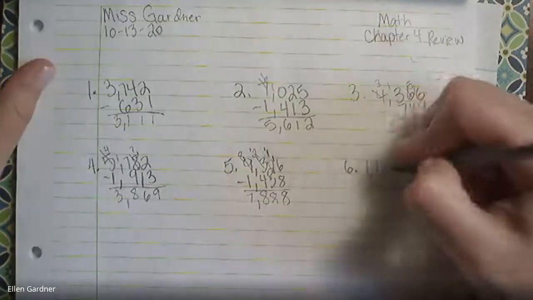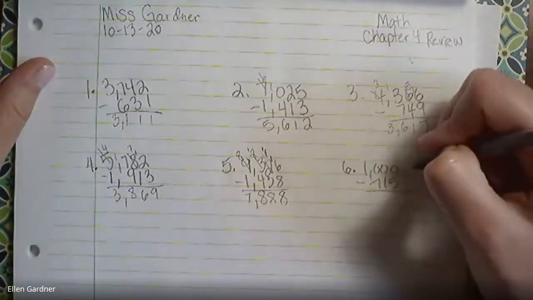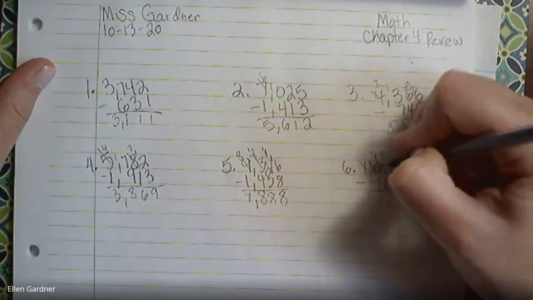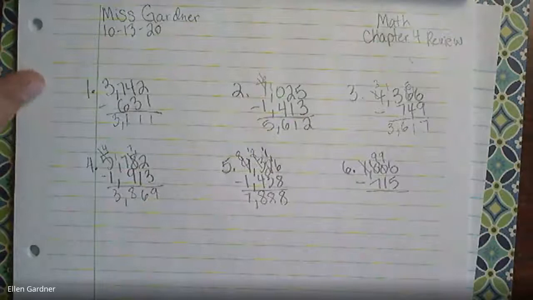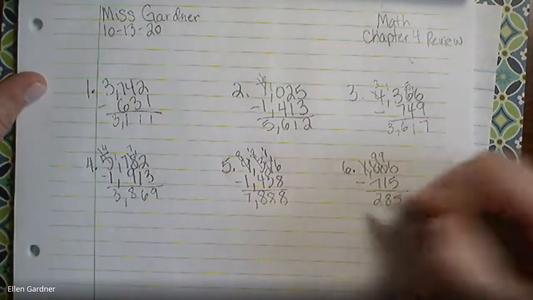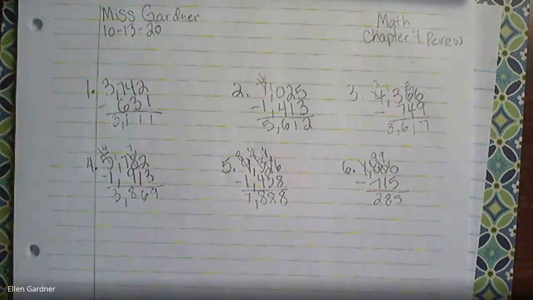Finally, we're going to subtract all the way over to get into the ones place. Your steps should look like that. And nothing left in that hundreds place, or thousands place. So the answer is 285.